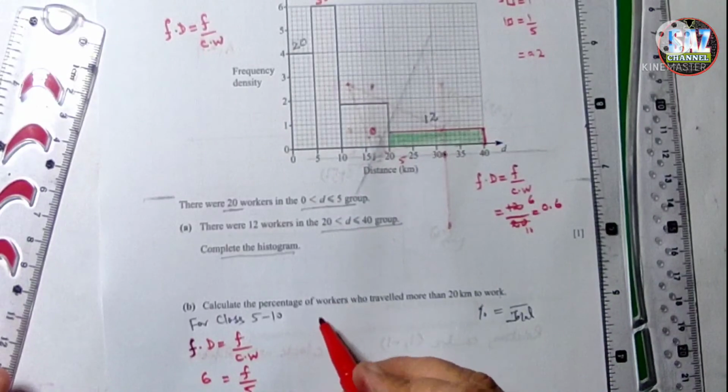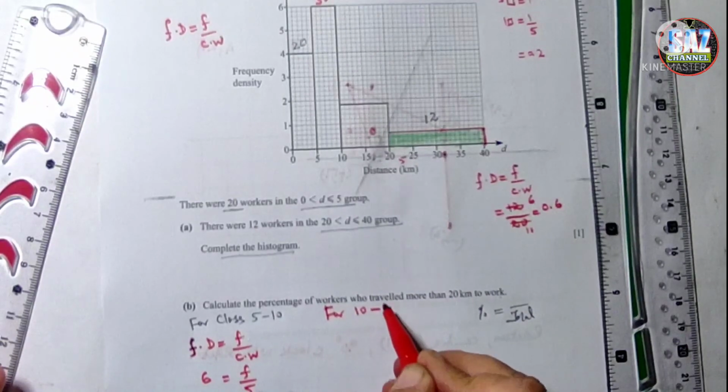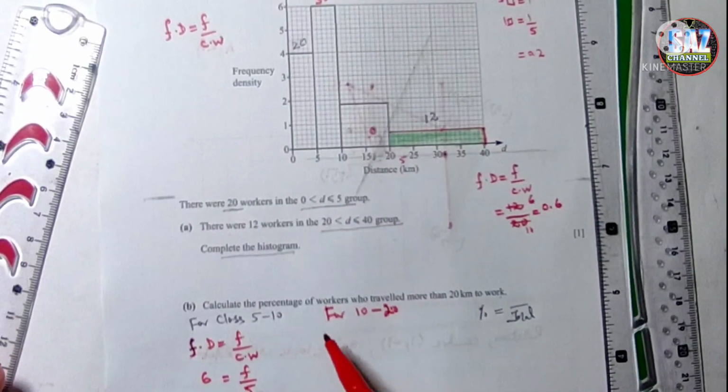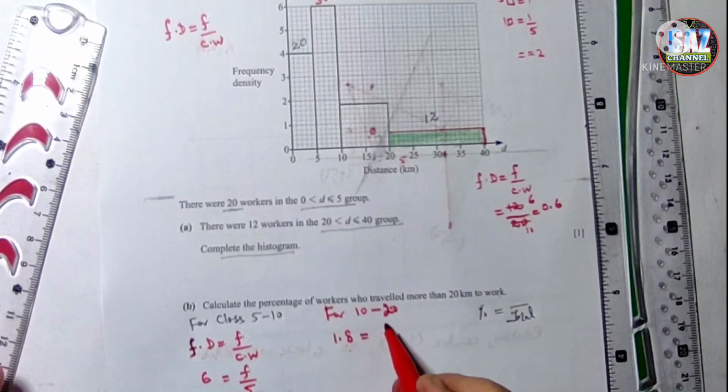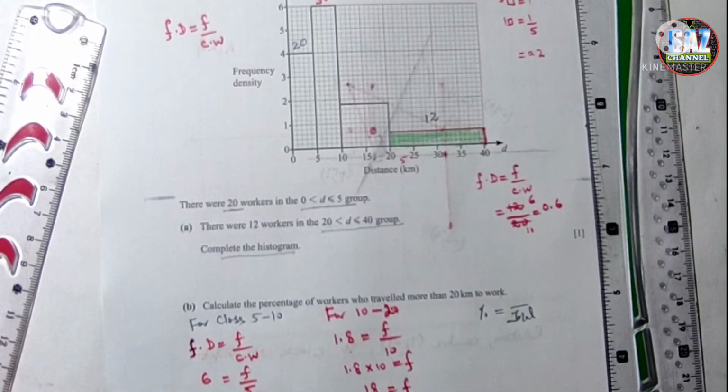So for the class 10 to 20, frequency density is 1.8, and frequency equals frequency density times class width, so 1.8 multiplied by 10 equals 18.